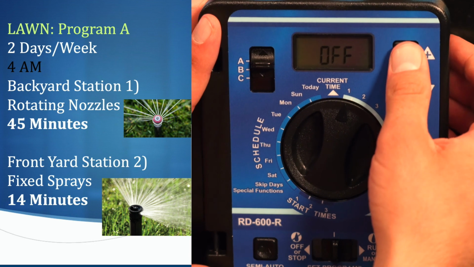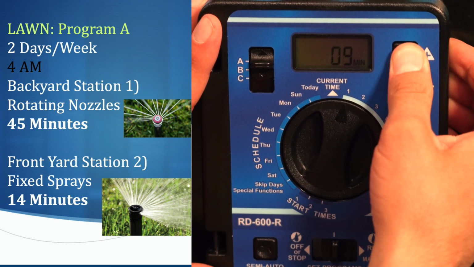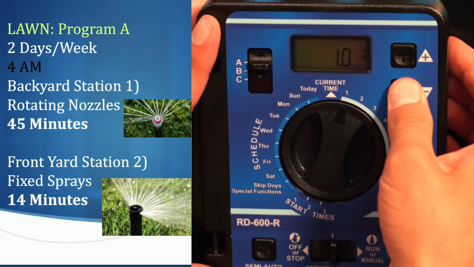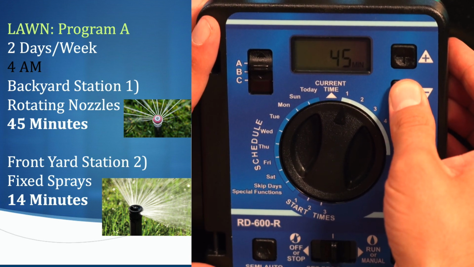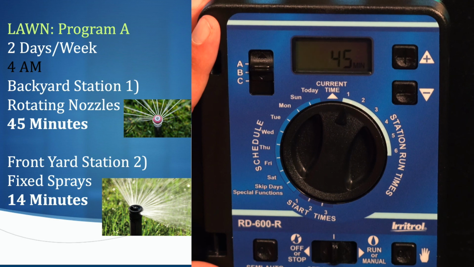We're going to add in 45 minutes. I'm using the plus button. Oops. So sometimes you can see, oh, I went too far. Don't worry. Just go between the plus and minus buttons to get to the amount of minutes that you want.